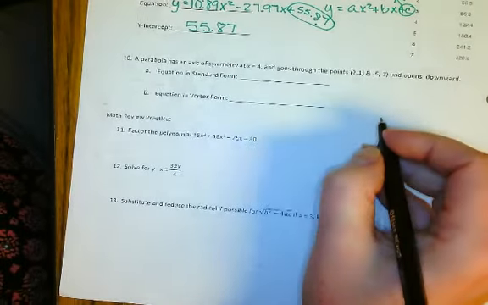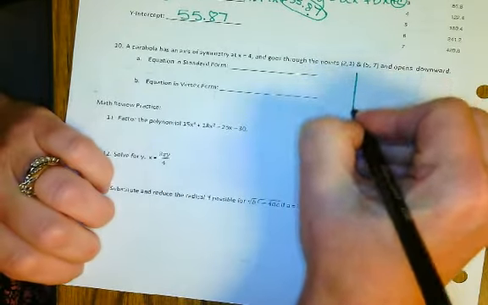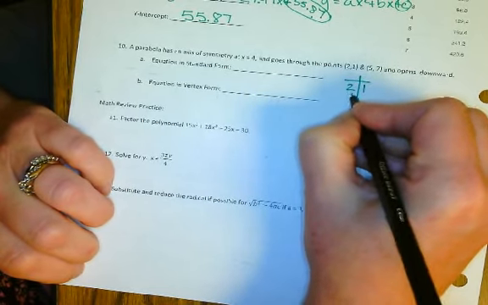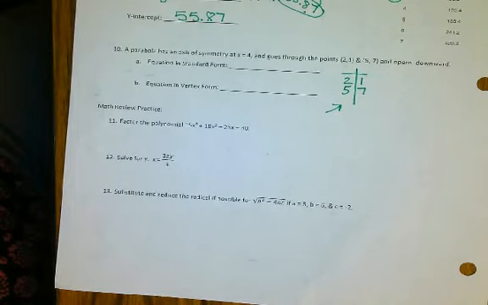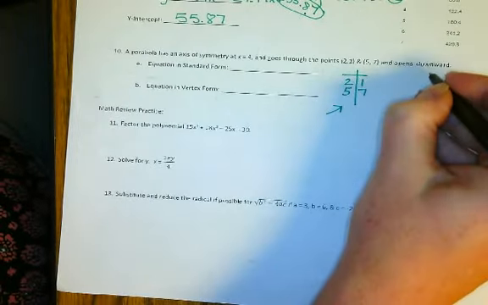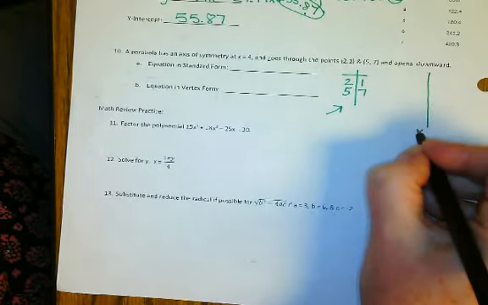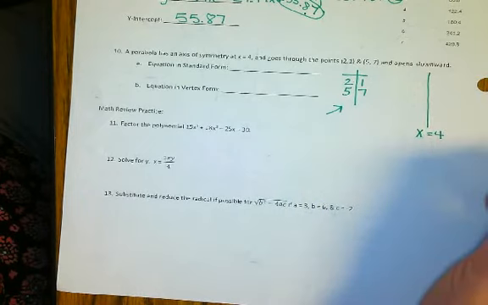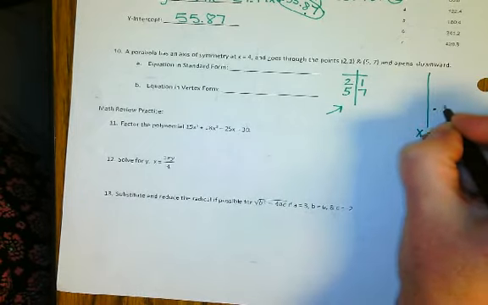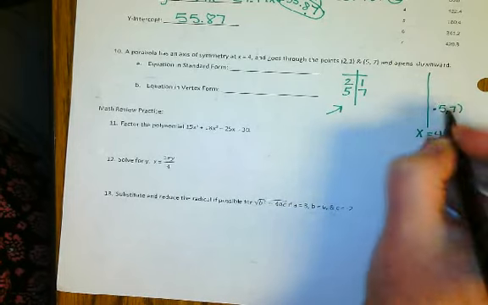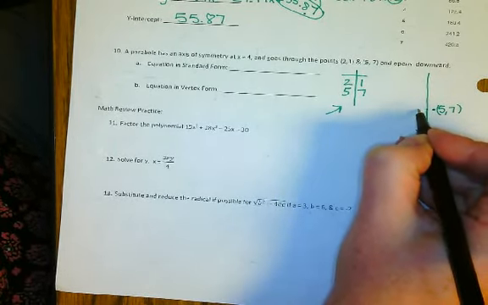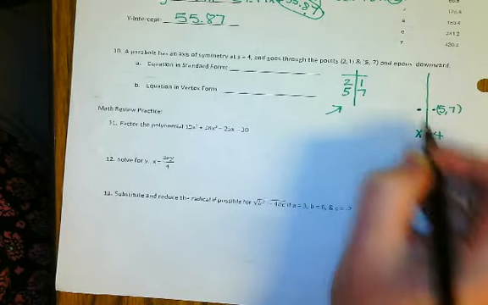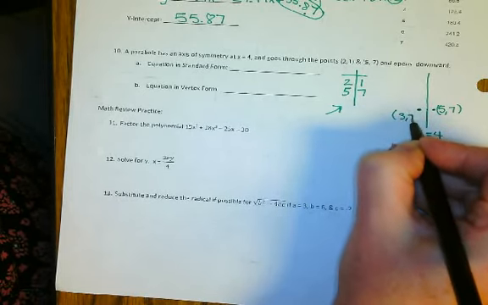Okay, on the next one you have to have the calculator again. So on this one here, I need to have a third point to do my quad reg. Now, they give me enough information to do that. So I'm going to pretend like this is my axis of symmetry, x equals 4. I have one point here at 5, 7. Now 5 is only 1 away from 4, so I'll go 1 over on this side, and right in front of 4 is 3, so 3, 7.